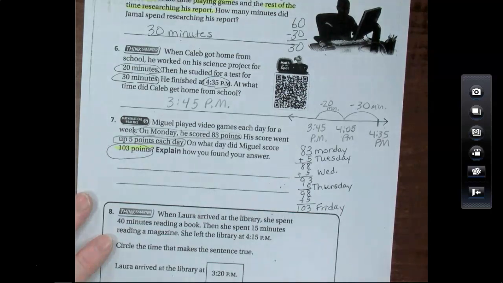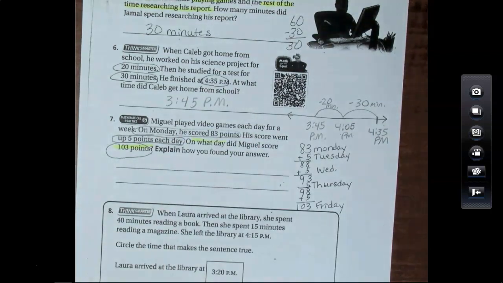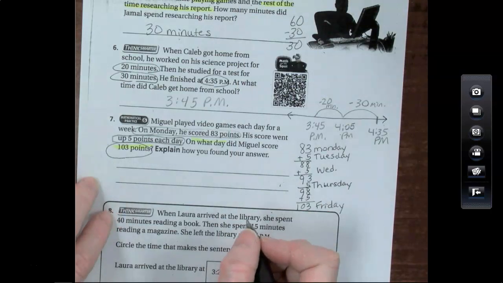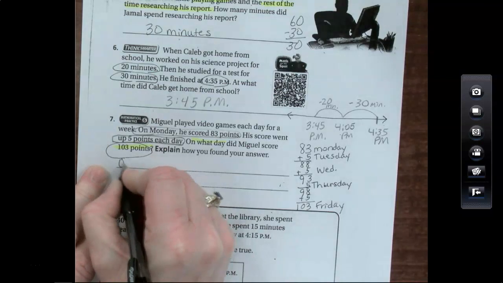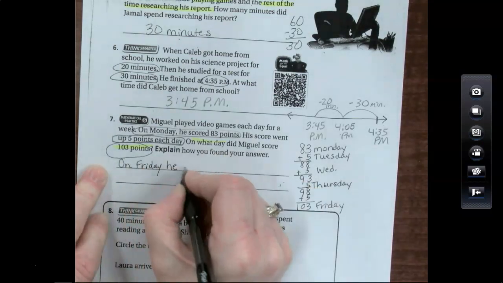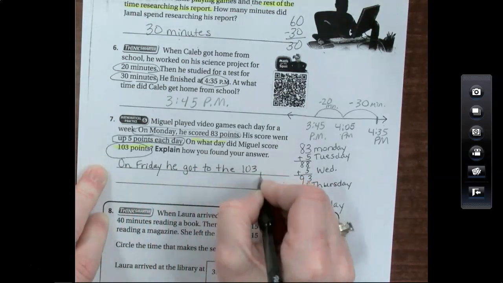So, on what day? It's asking us on what day, so we have to say what day did Miguel score the 103 points. Okay, so on Friday, he got to the 103 points.